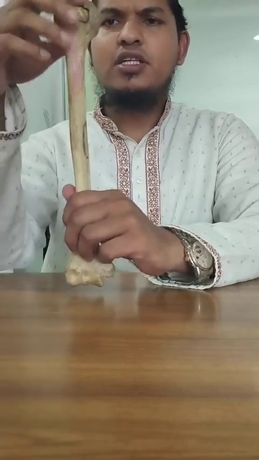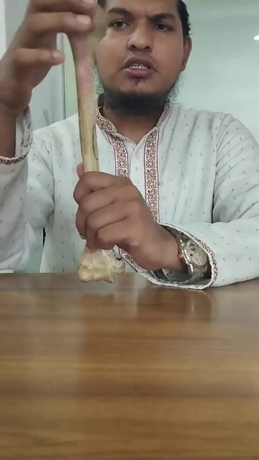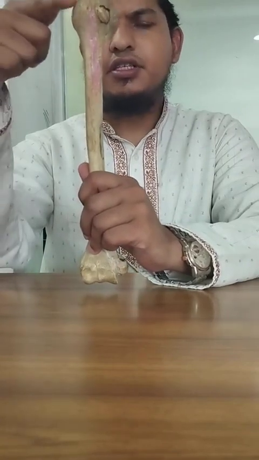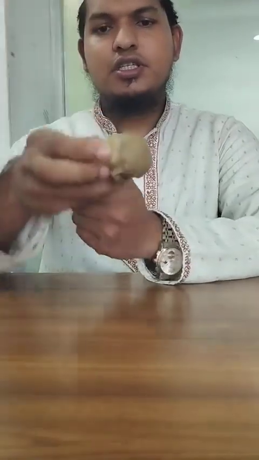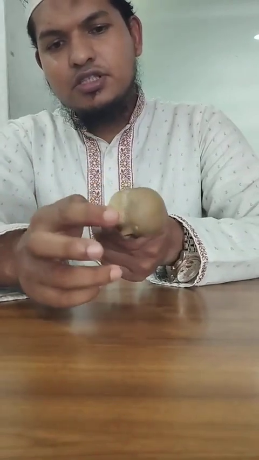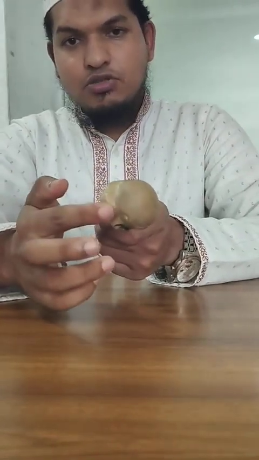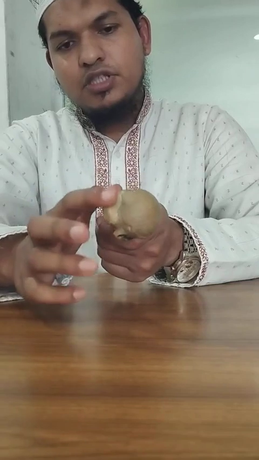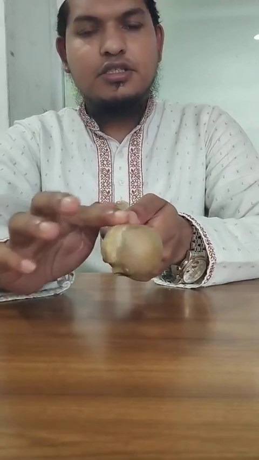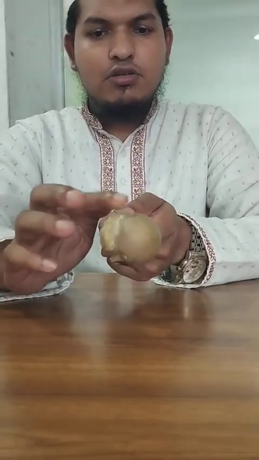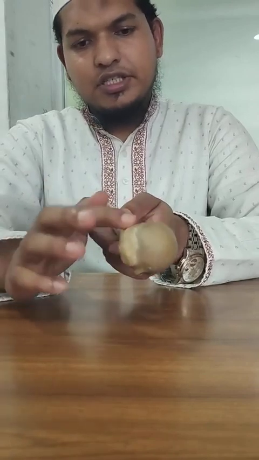Okay, the upper end also consists of the lesser tubercle and the greater tubercle. There are three impressions in the greater tubercle. One is the superior impression, then another one is the middle, and the last is the lower impression in the greater tubercle.